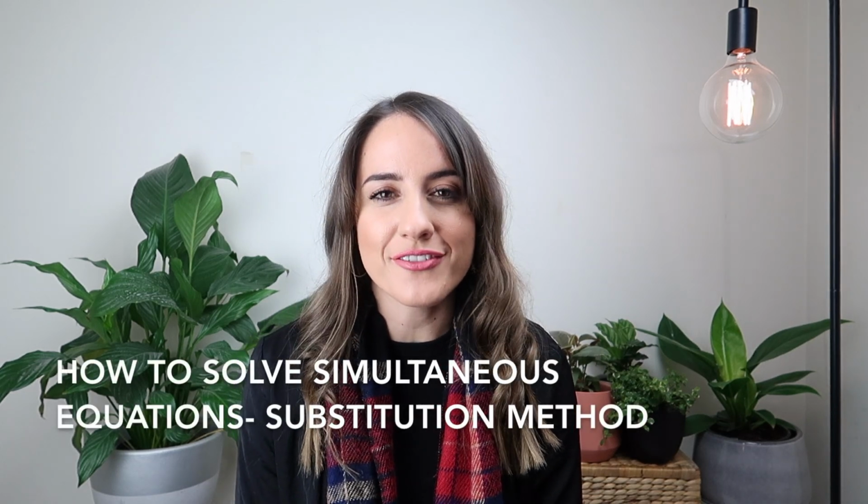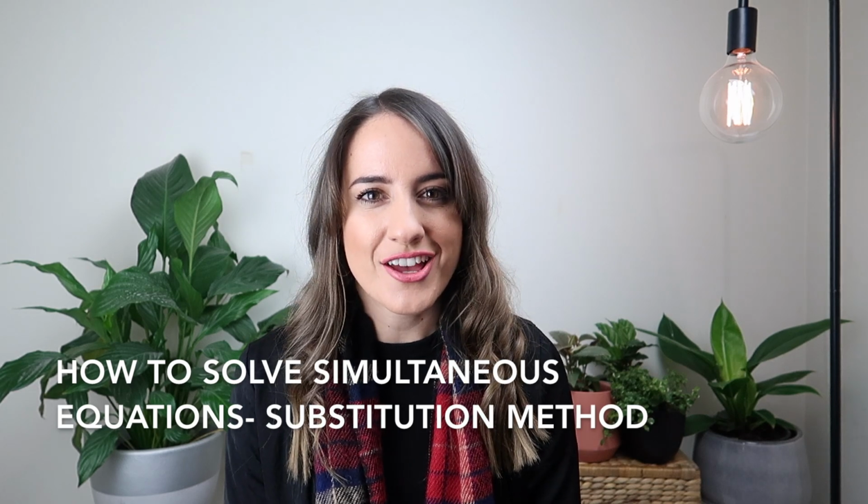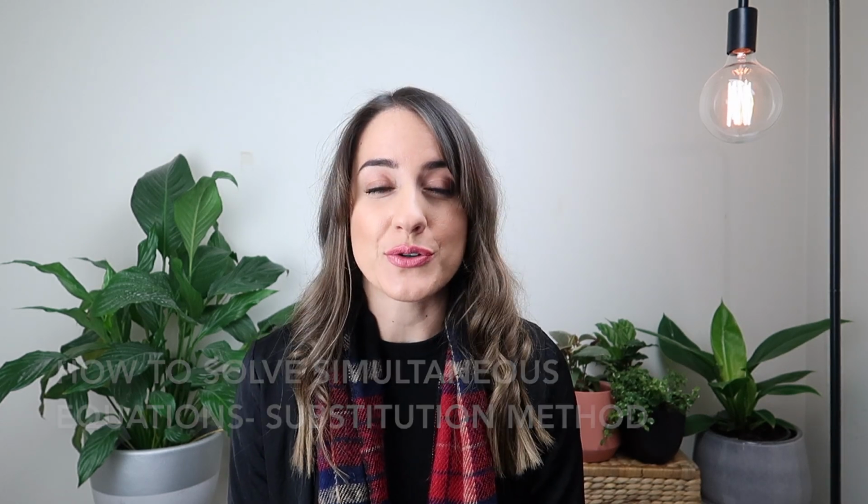Maths Chat today. In my examples, I'm going to be showing you how to solve simultaneous equations using a process that we like to call substitution.